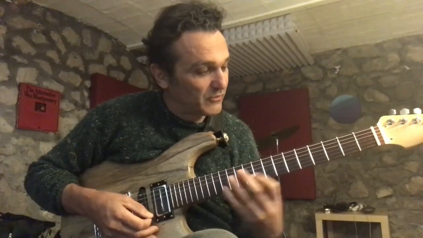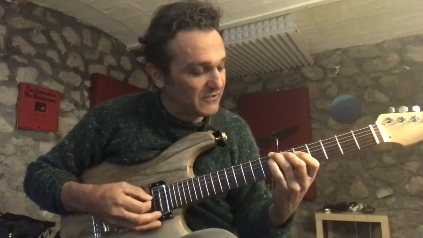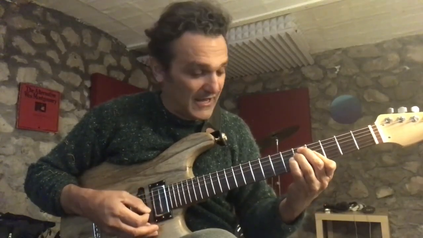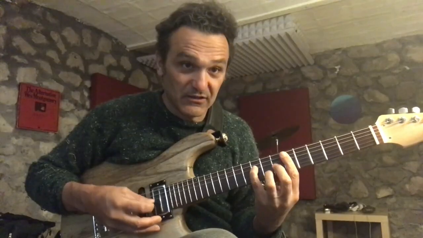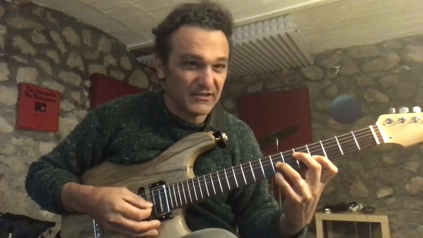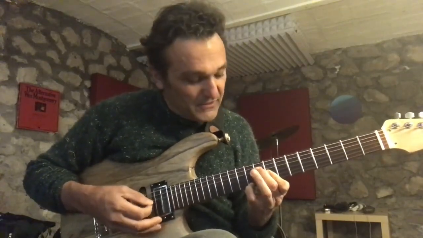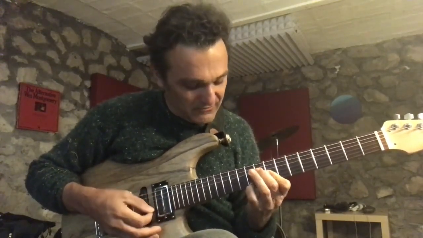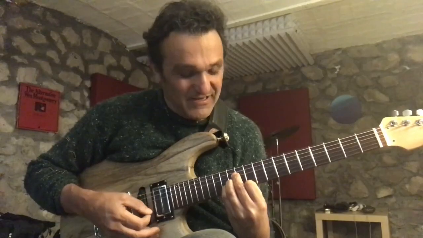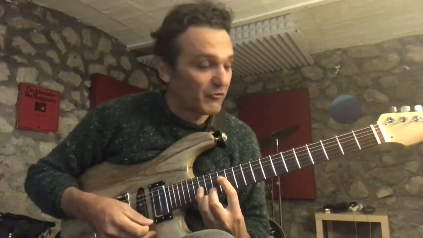Just to look at them one more time, I have G, D, E flat, B. Then B, E flat, G, D. Then D, G, B, E flat. Then E flat, B, D, G. Then I have this chord here, which is G, D, B flat, E. Then B, E flat, G, D. And then this one, which is tricky. D, G, B, E flat. And then it starts again with the position we've seen before.